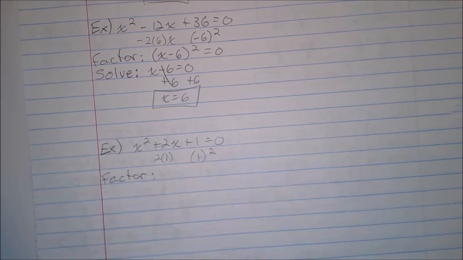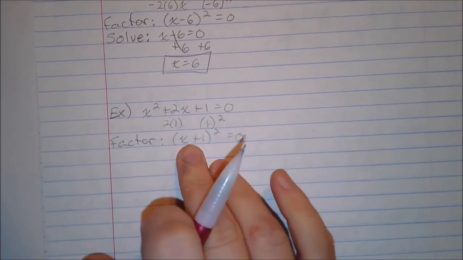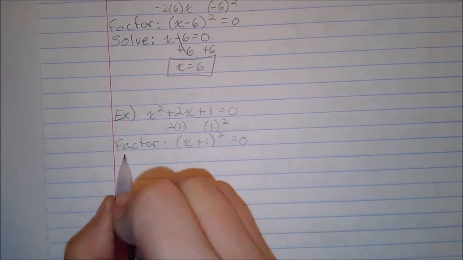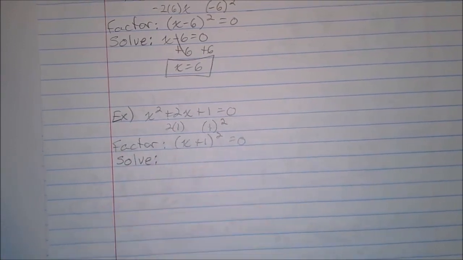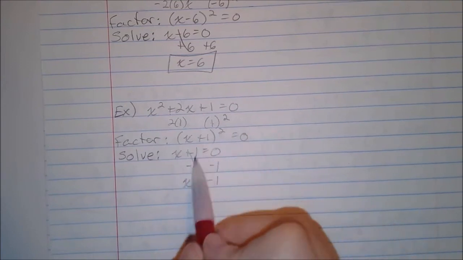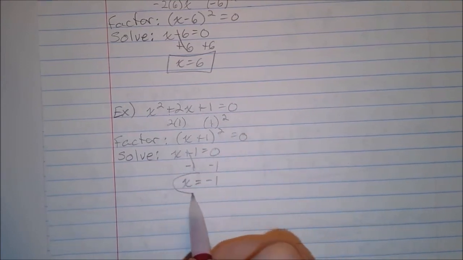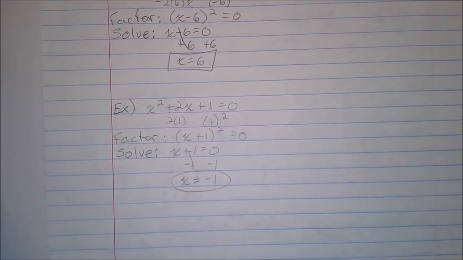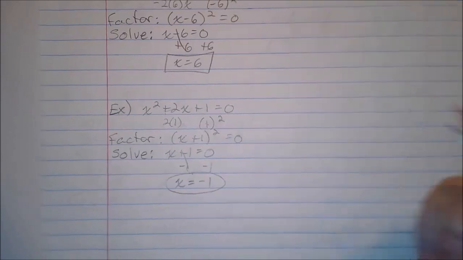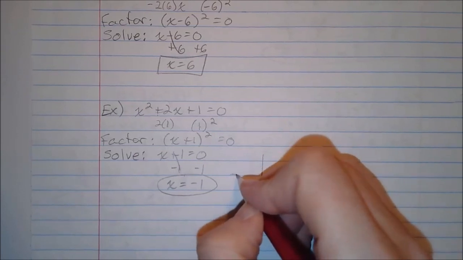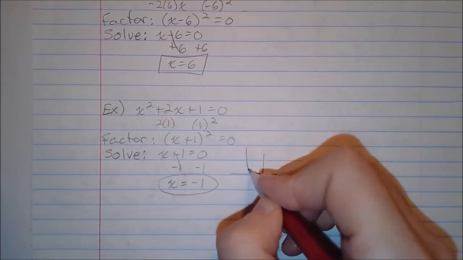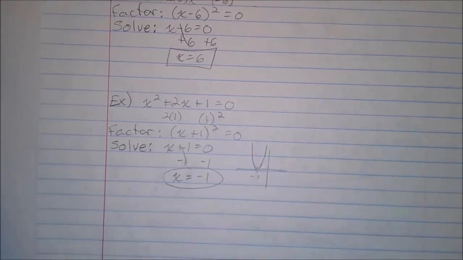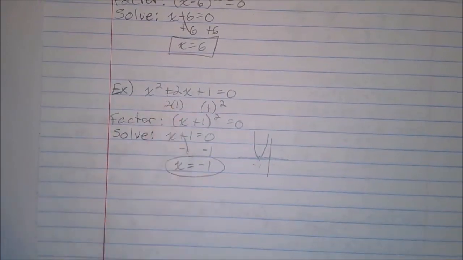And then try to go ahead and write your factor. Hopefully you said your factored form would be x plus 1 squared equals 0. And then see if you can figure out how to solve that. Okay, hopefully you set your factor equal to 0 and then solve that little mini equation. And you should have gotten x equals negative 1 as your solution. And so what does that mean about the vertex of this quadratic? Think about that. And hopefully you said that that means this quadratic is hitting the x-axis at the vertex. Kind of like that. Not drawn to scale.